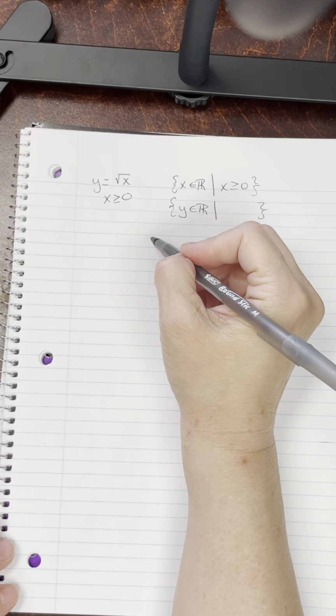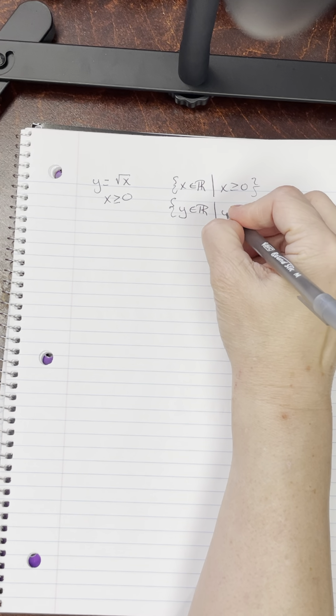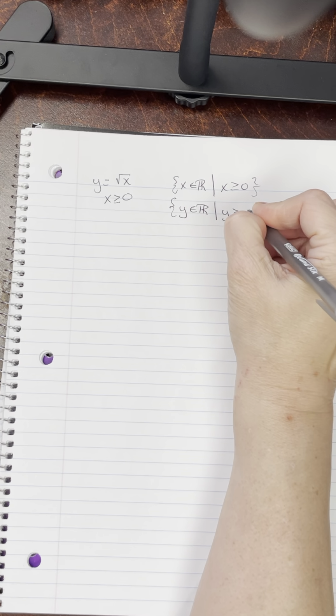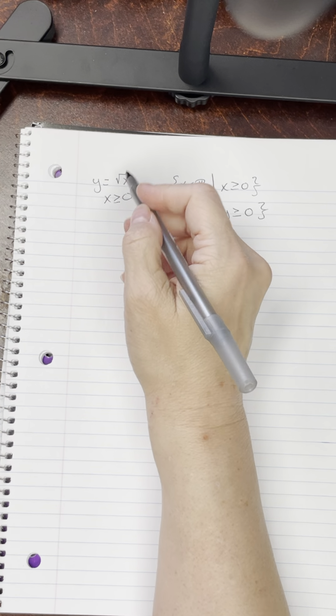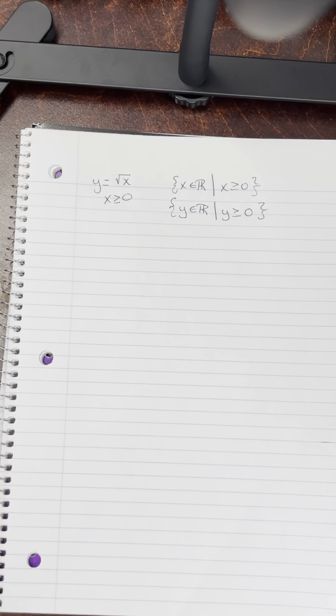So if that's true, what kind of answers are being spit out? Y will be greater than or equal to 0 because it has to only spit out positive answers, and that's how I'm going to state that they're positive answers. Now we have gotten the domain and range. They want us to graph it.